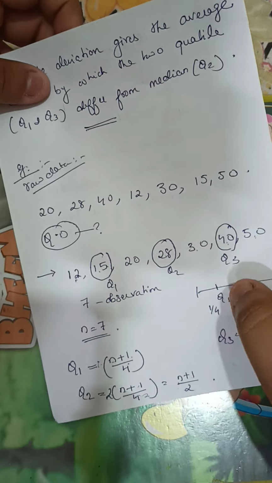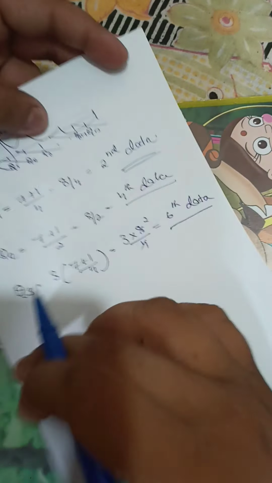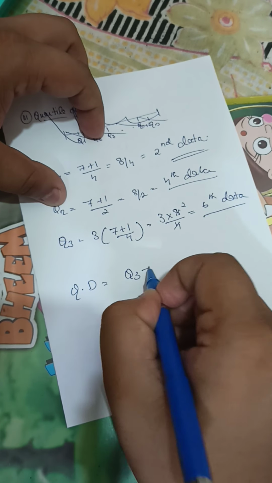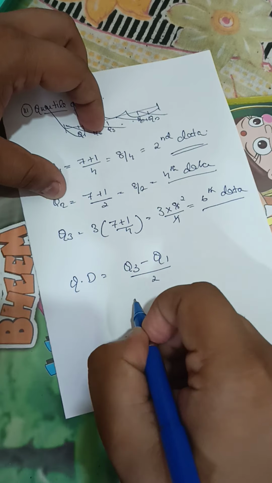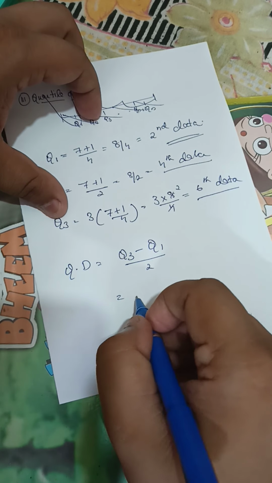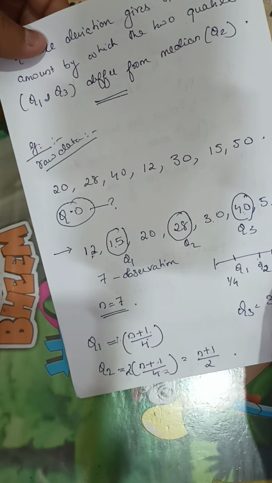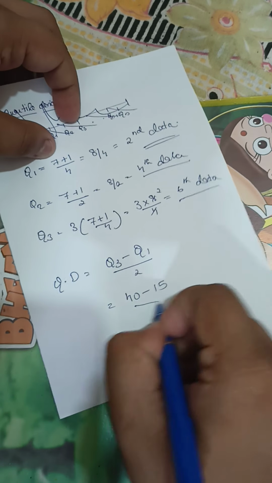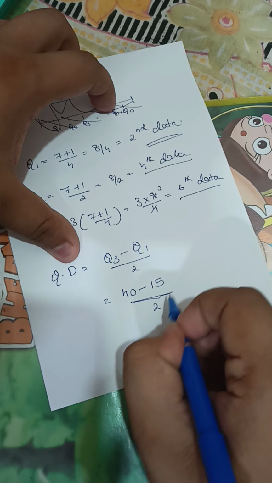If you want to calculate the quartile deviation, you take (Q3 minus Q1) divided by 2. It is nothing but (40 minus 15) by 2.